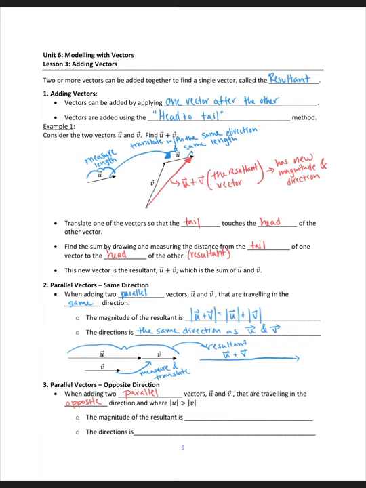The magnitude of the resultant, u plus v, is equal to the absolute value of u minus the absolute value of v. Because you should think about, if it's pointing in the other direction, we're basically taking some magnitude away from the bigger vector. And I'll show you what I mean with a diagram.